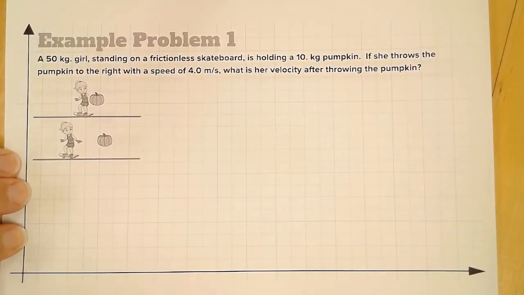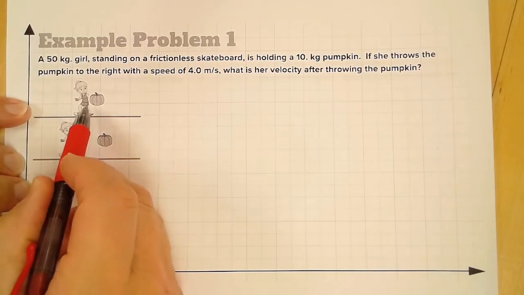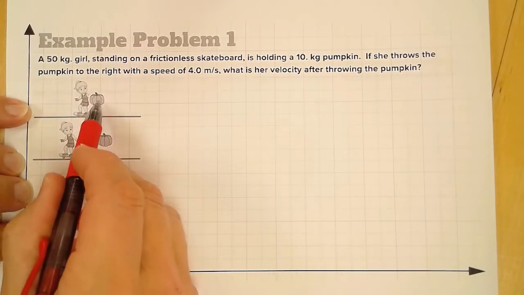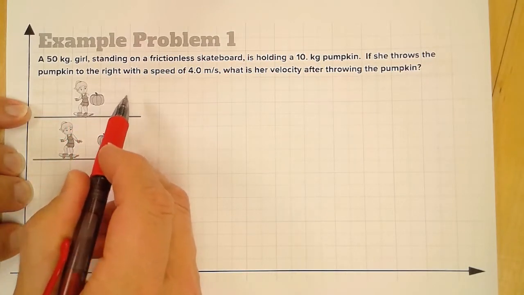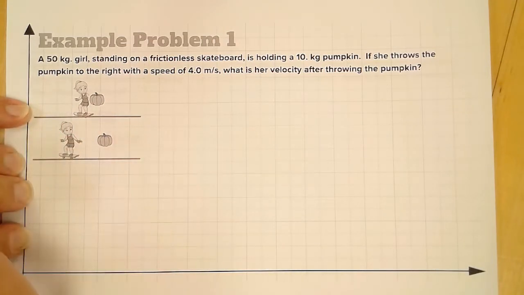Okay, so the problem we want to solve here is what happens if a girl who's holding a pumpkin standing on a skateboard, and remember, she's standing still here, she's not moving, is going to throw the pumpkin to the right, and as you probably know, she's going to move to the left. And so we're going to use momentum conservation to study what happens in this problem.